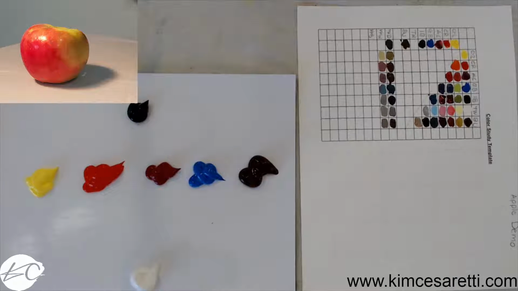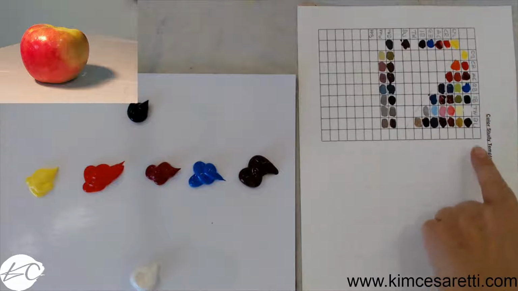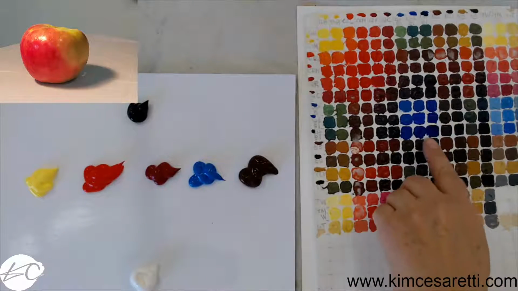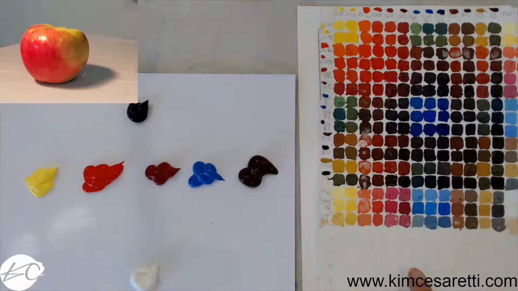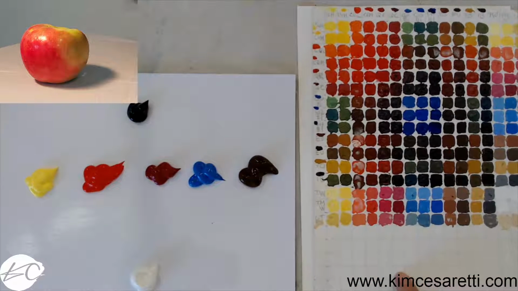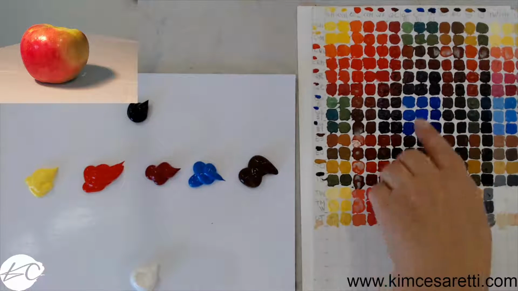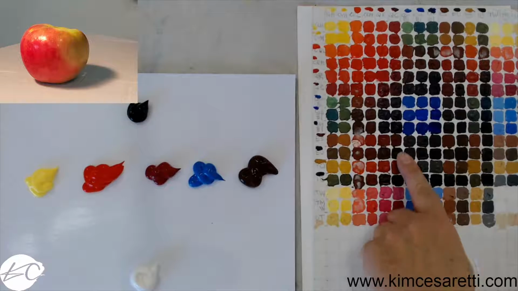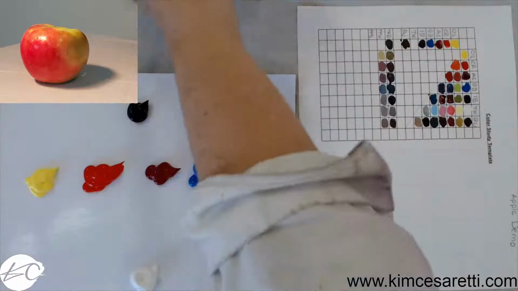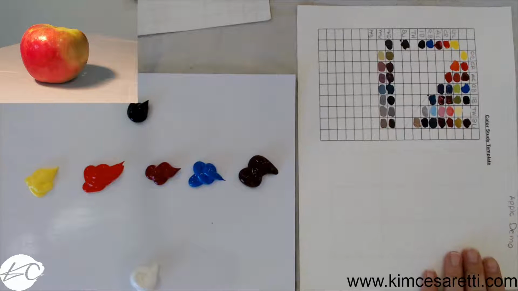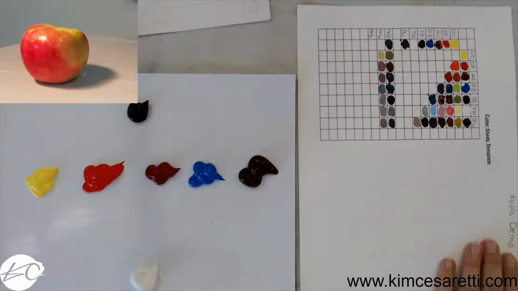Just for a review, we came up with a color palette. We looked at our color charts, and from there looked at our picture or the actual reference and picked out colors that were close to what we saw in the apple, figured out what the primaries were that made up those colors, and then we put them in the chart and mixed some variations to see what would apply.